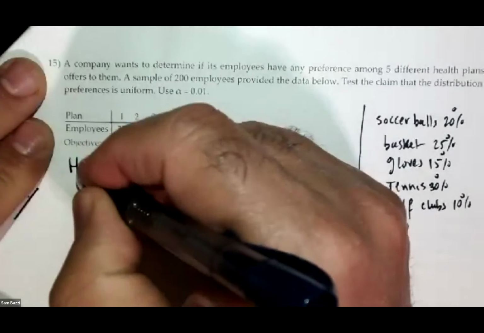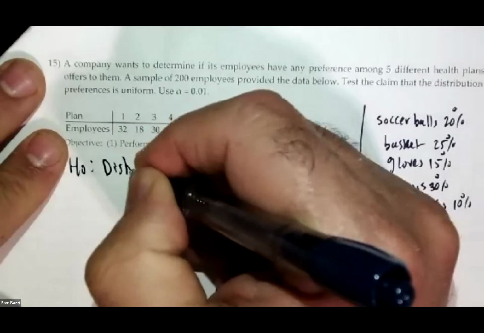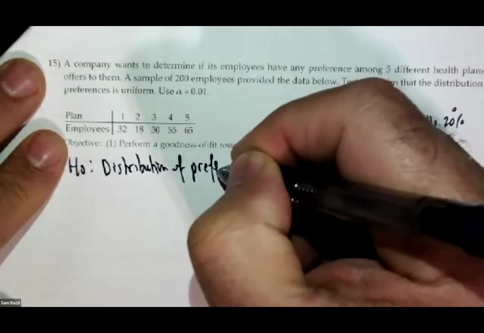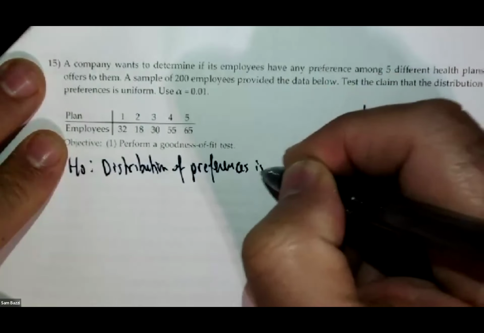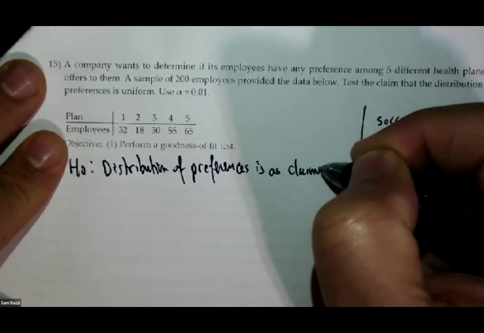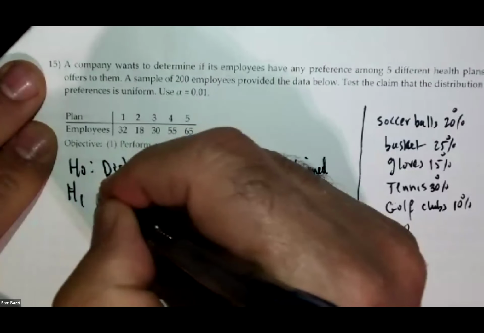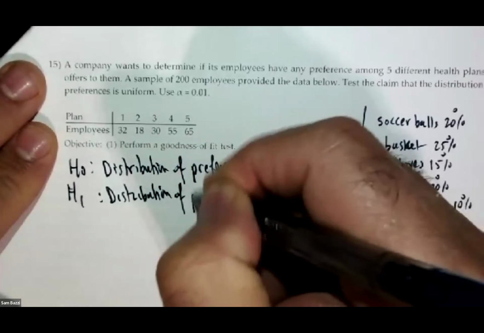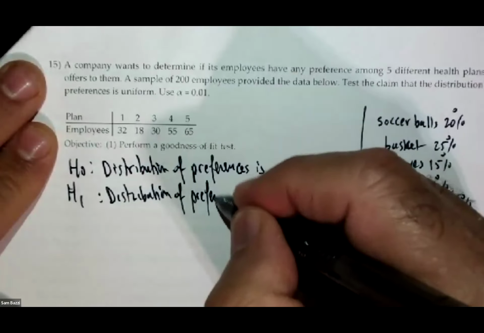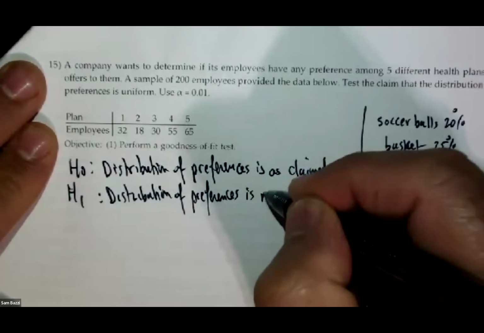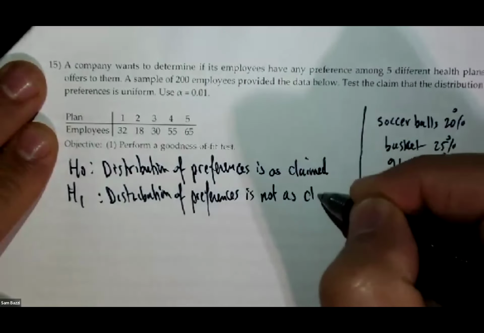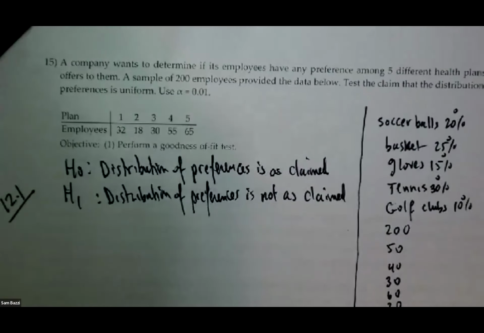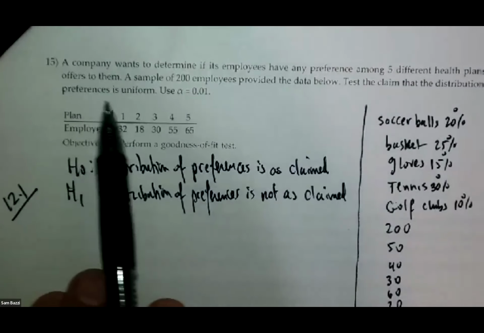Okay, H0. Distribution of preferences is as claimed. H1, guys, distribution of preferences for healthcare is not as claimed. I want a student to tell me where the claim is. Test the claim that the distribution of preferences is uniform.